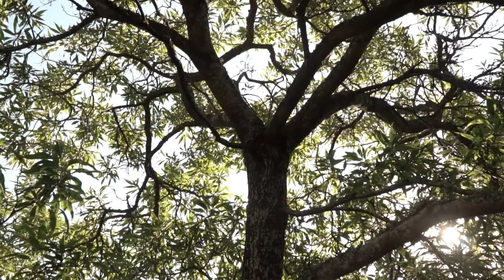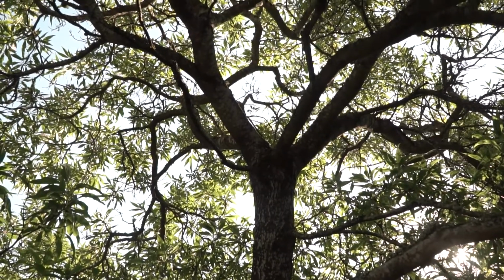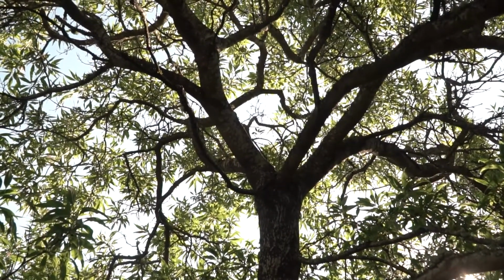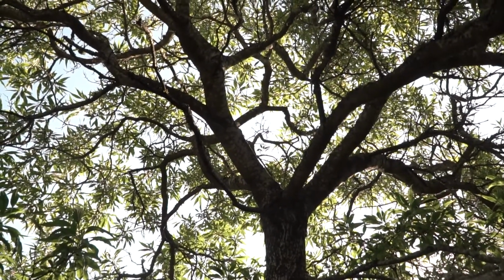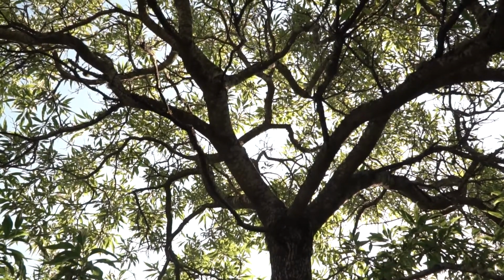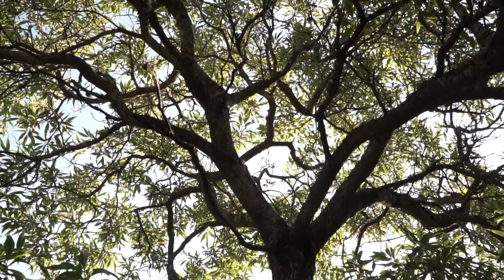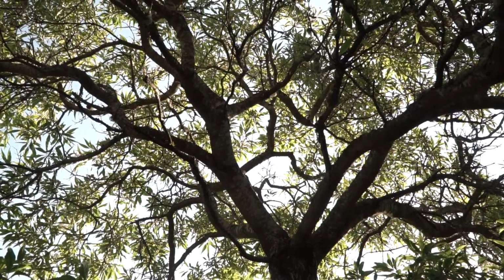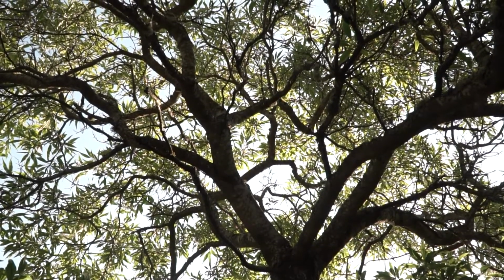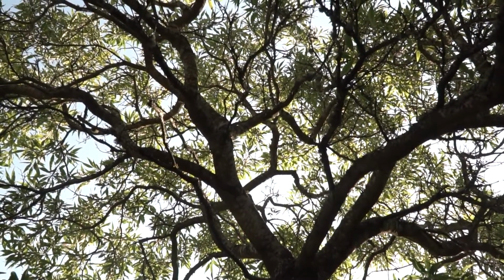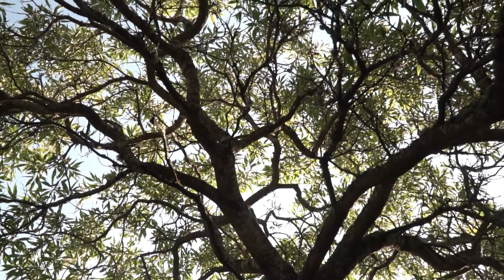Now, I don't know about you, but in Vancouver, in the winter, we are desperate for light. Now, evergreen trees are abundant here, but deciduous trees that have open crowns are very, very useful because we get more light to the ground.